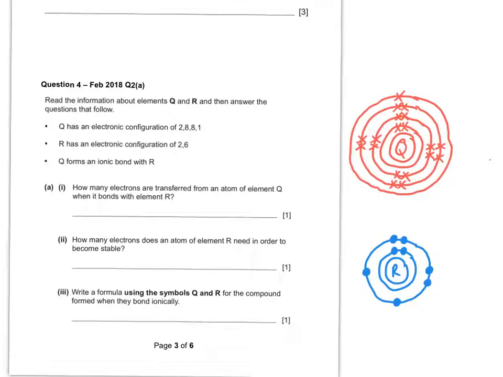Question 4 was a question regarding electronic configuration, and how that would ultimately affect the formula of a compound when element Q reacts with element R. These are just made up symbols. I have drawn the electronic configuration out as a structure formation on the right hand side of the page here, just to help me visualise this, but it's not totally necessary for this question. So you're told that Q has an electronic configuration of 2,8,8,1. R has an electronic configuration of 2,6.